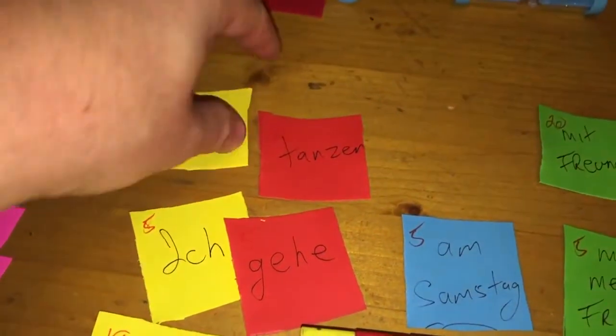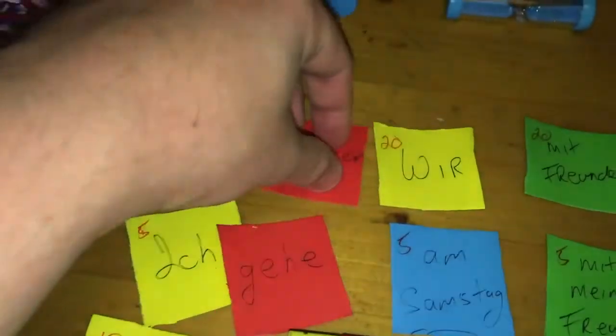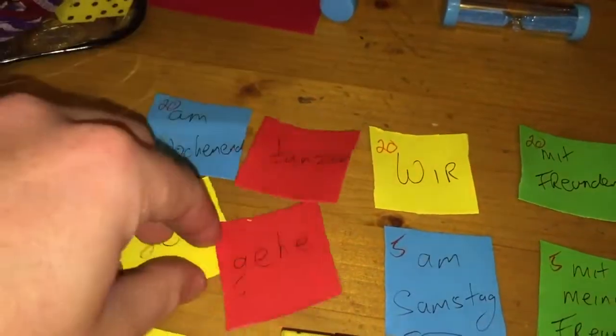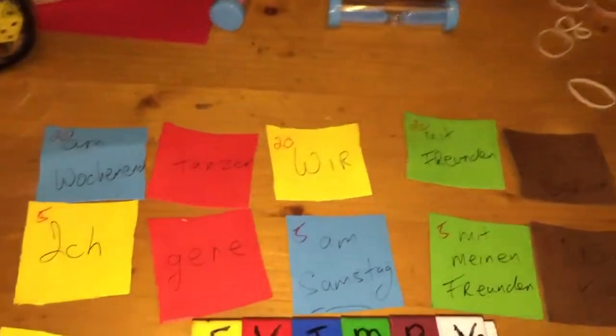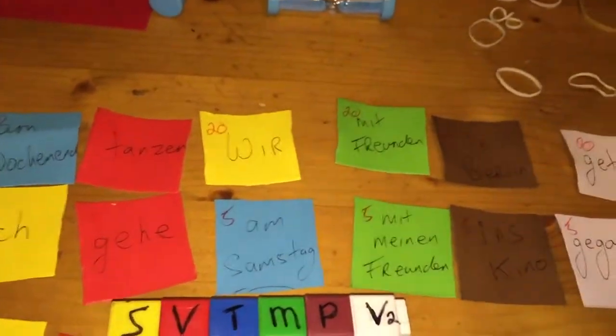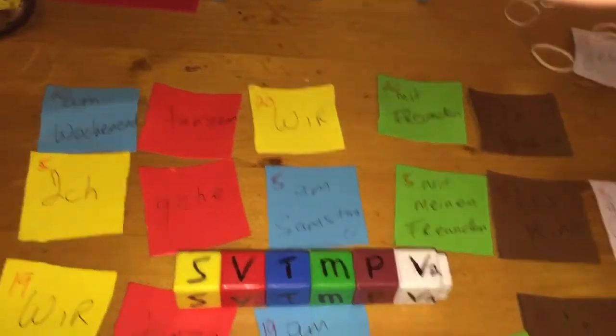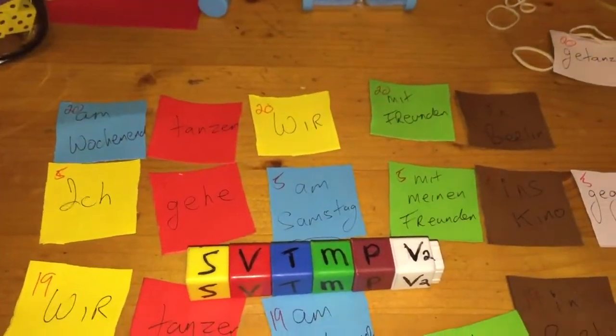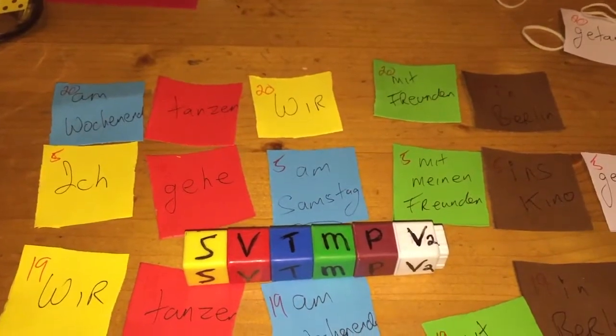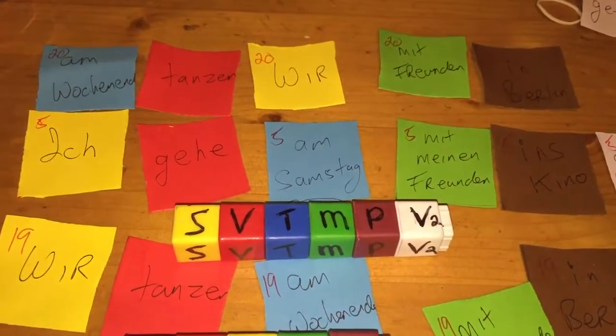You can use colour cards, or else simply you can ask the student, if they have colour markers, to place a little dot corresponding to the colour or the identifier. So: am Wochenende tanzen wir mit Freunden in Berlin. Okay, so again, simple exercise. Students can actually work through the mechanics of their language.